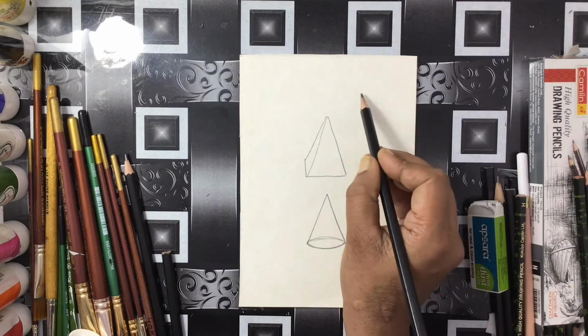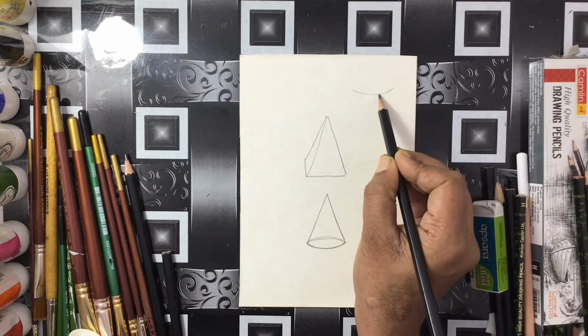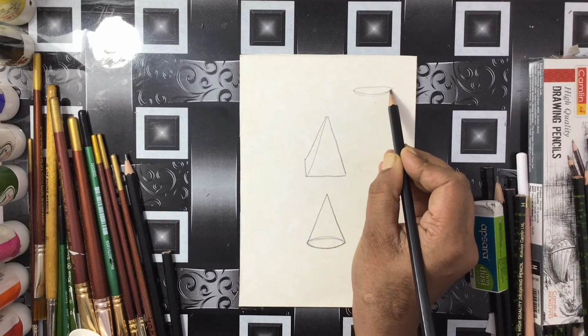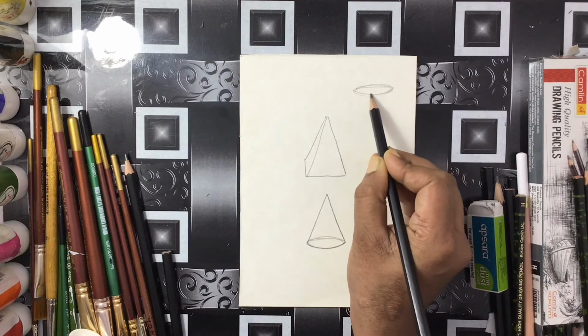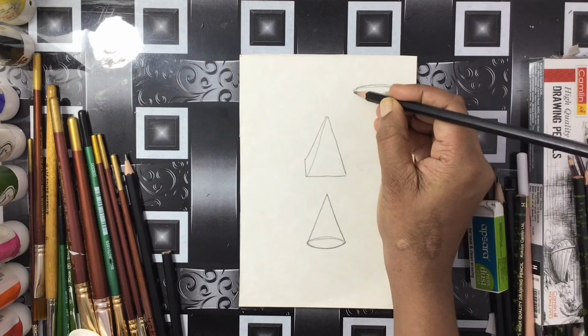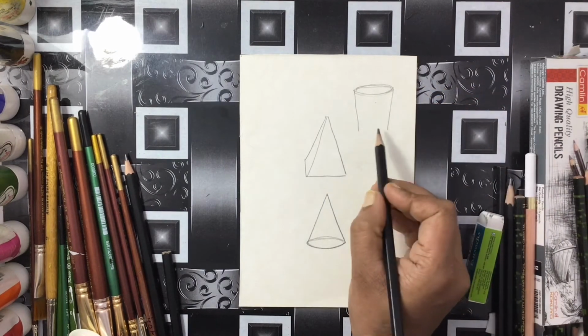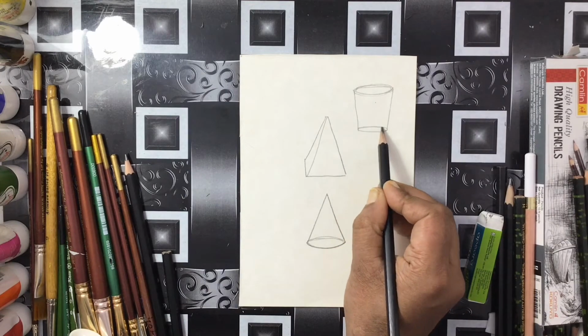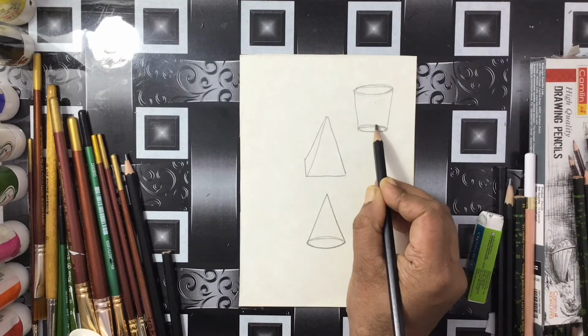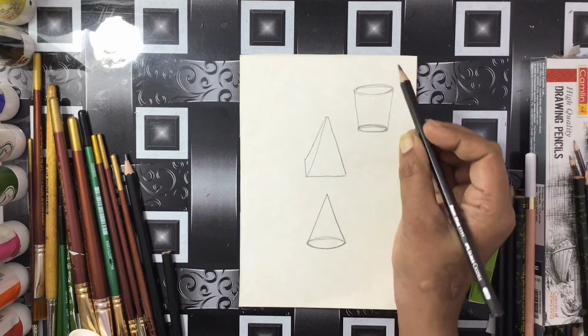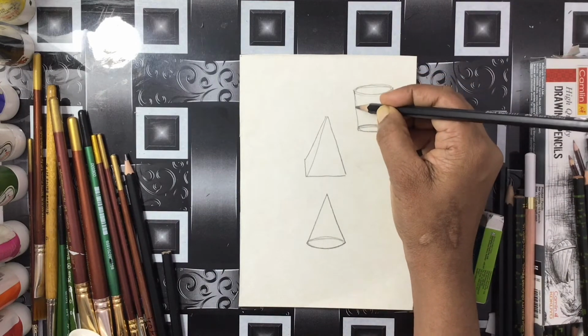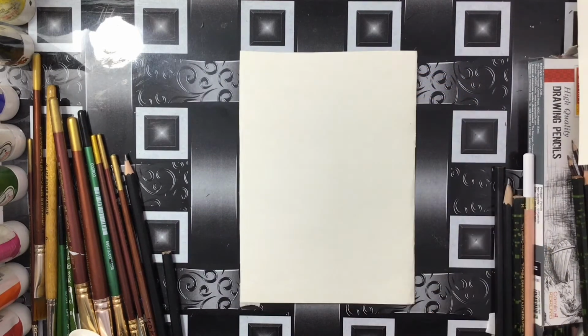Also you can see some shapes like this. It is derived from the cone shape only. After making the oval shape, make two lines like this. Again make an oval shape down. Cup like shape.